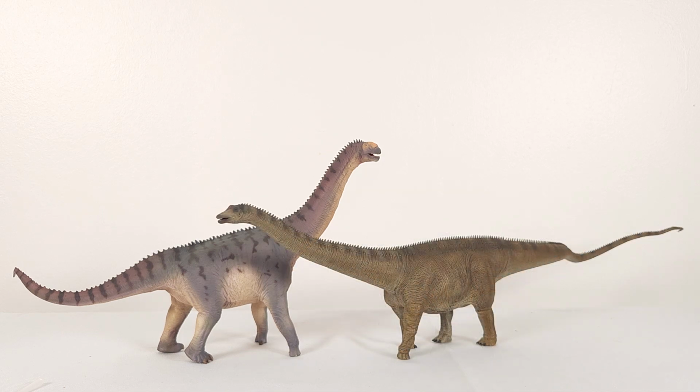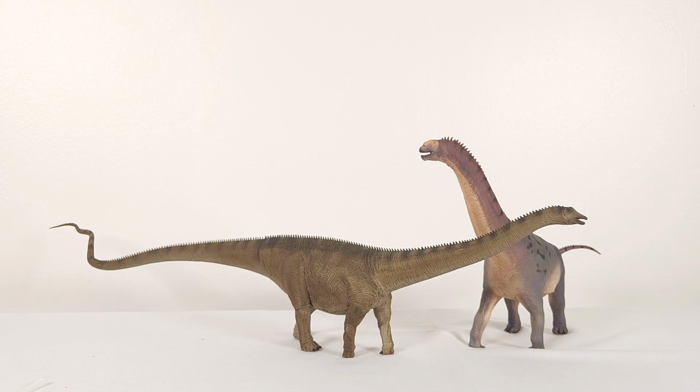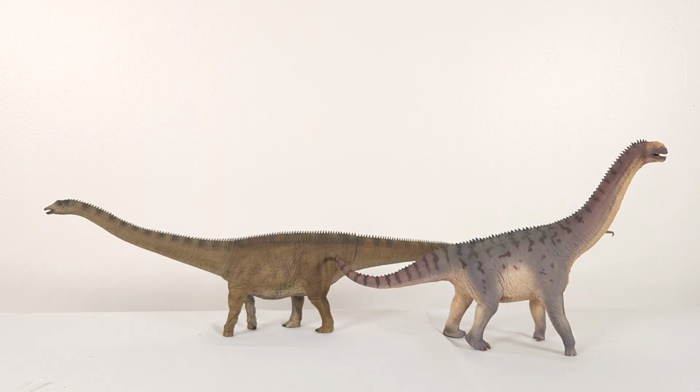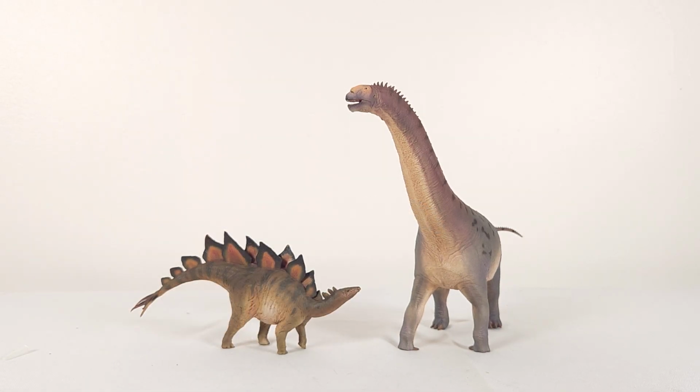The Rebor Diplodocus. The PNSO Stegosaurus.